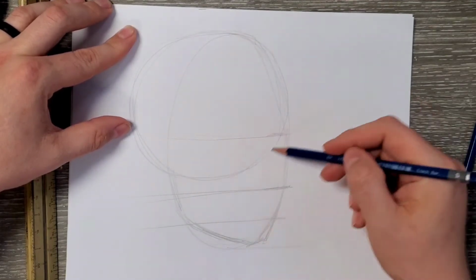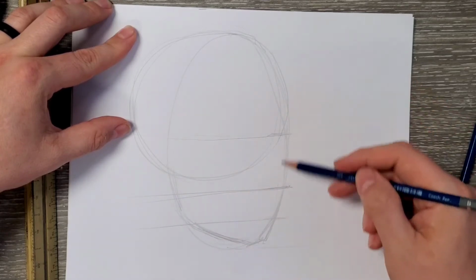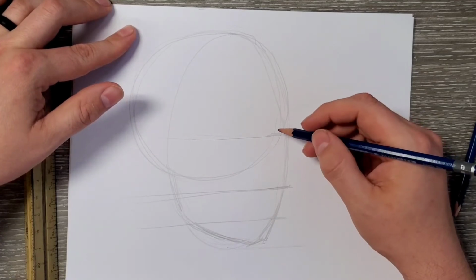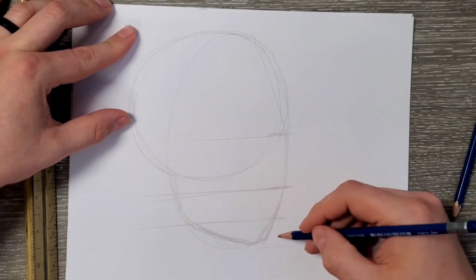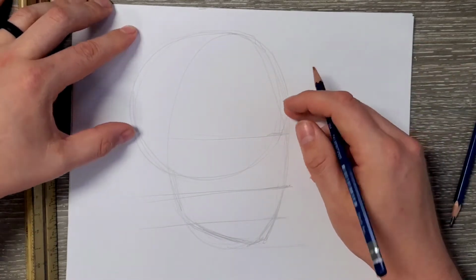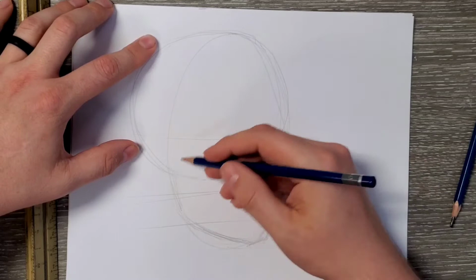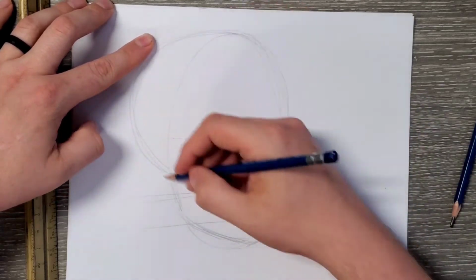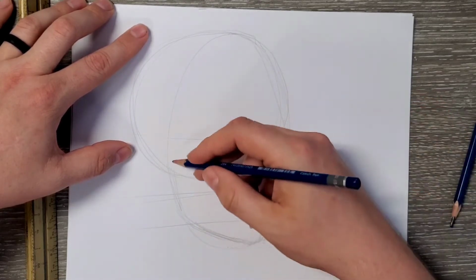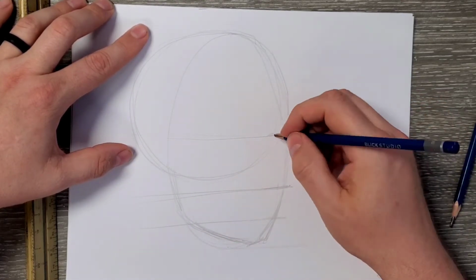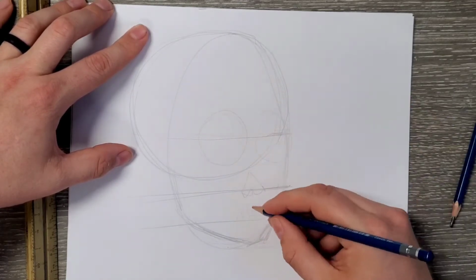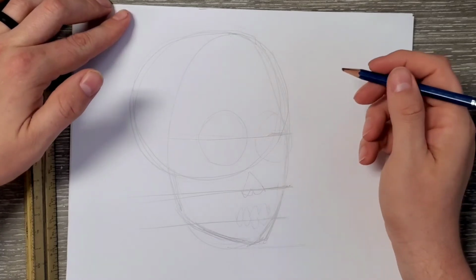You can just start with a circle and then add this kind of angular shape down here on the bottom. You can break it down to these simple shapes. You could even come in with a square if you wanted to. I think that would even work. But we're basically just starting with these rough shapes. I started with an oval and a circle. But you can also start with a circle, and then this little shape down here added on, the chin added onto it. And essentially all we're doing right now is making a simplified skull.